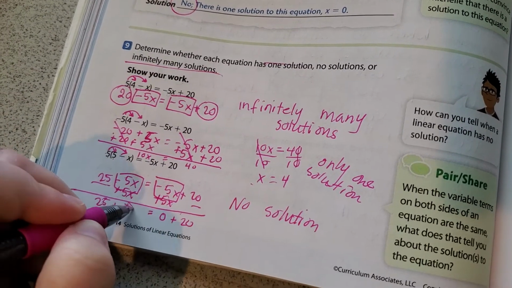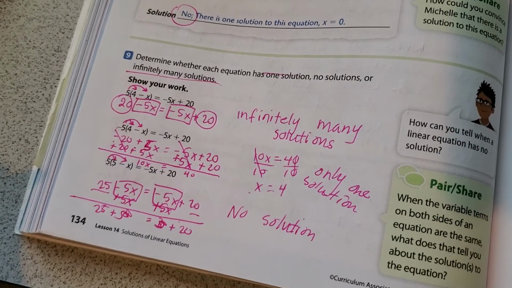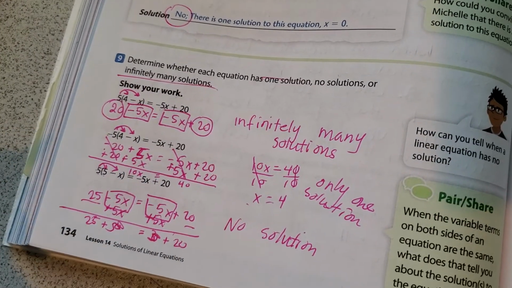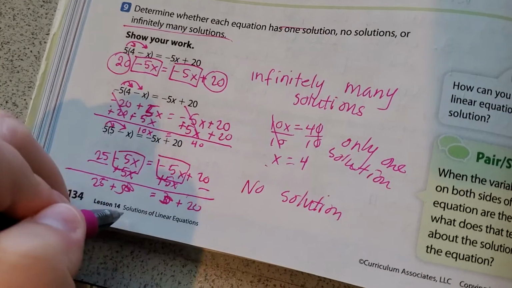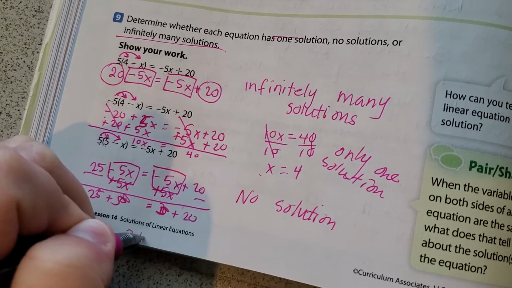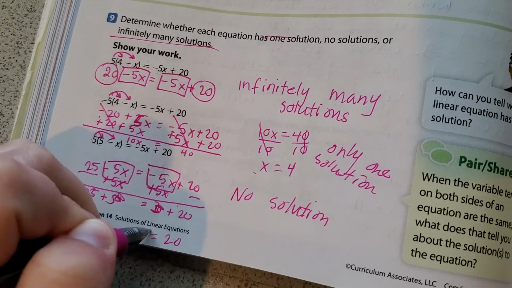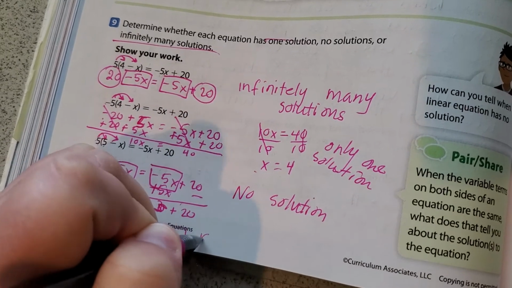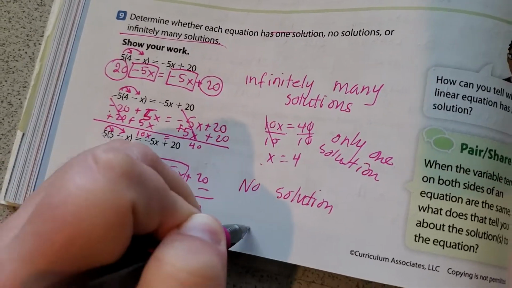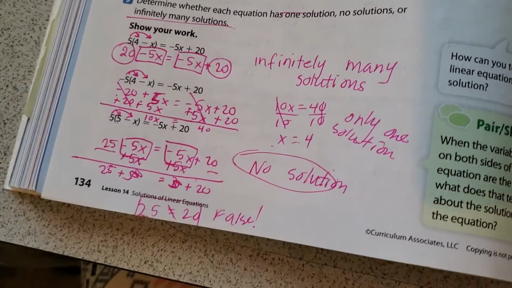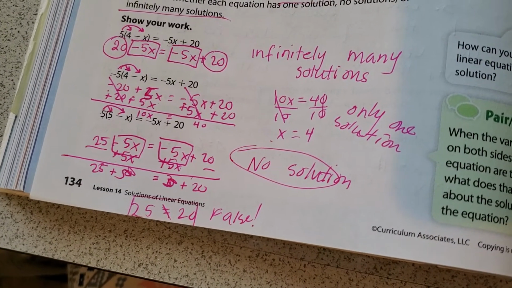Okay, these zeros don't mean anything, right? 0 is just 0. It's always automatically there, but we can automatically remove it as well. So we're left with 25 equals 20, and that's not true. So if we get a false statement, something that's not true, that means it's no solution. So we proved that the no solution was correct.